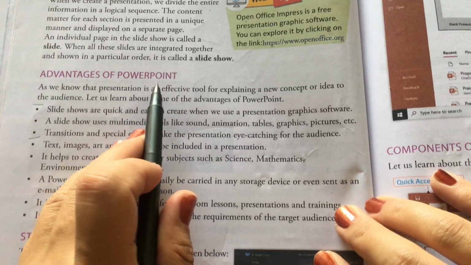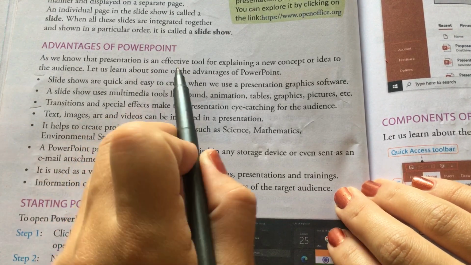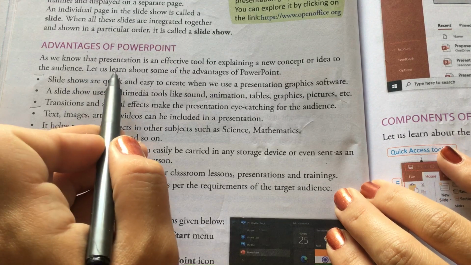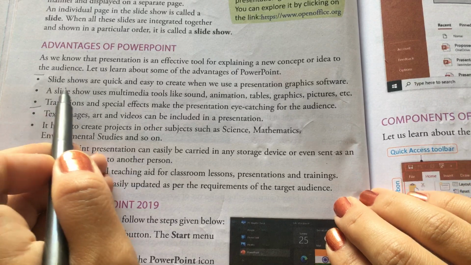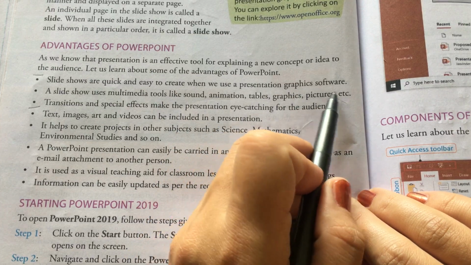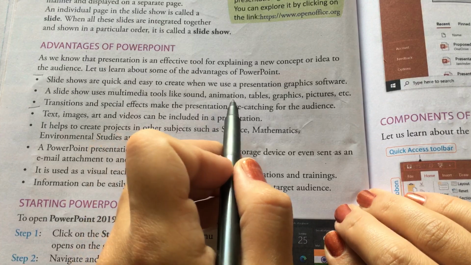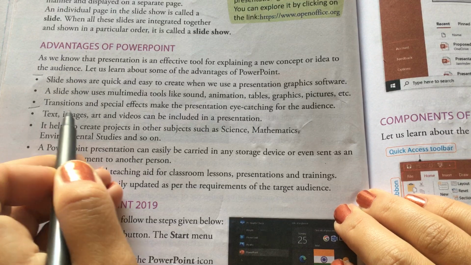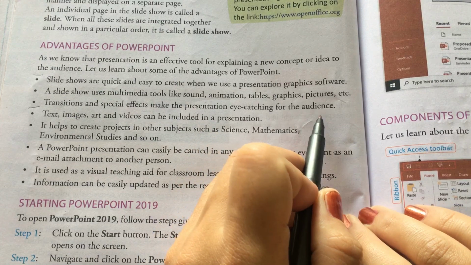Advantages of PowerPoint. As we know that presentation is an effective tool for explaining a new concept or idea to the audience, let us learn about some of the advantages of PowerPoint. Slideshows are quick and easy to create when we use a presentation graphic software. A slideshow uses multimedia tools like sound, animation, tables, graphics, pictures, etc. Transitions and special effects make the presentation eye-catching for the audience.